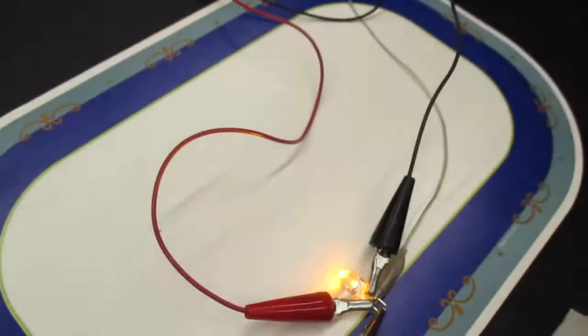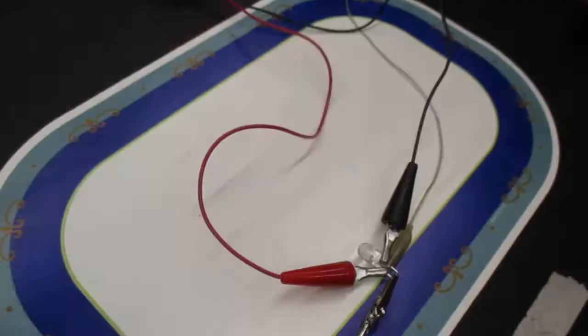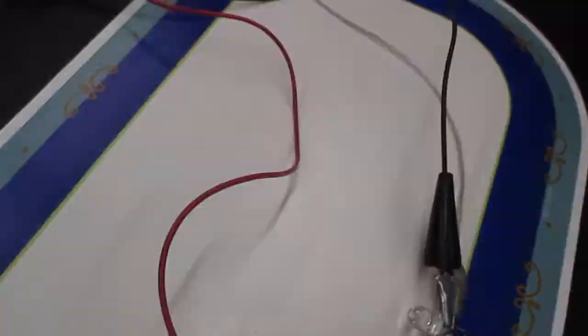Okay, that's in one direction. Now in the other direction, we're not seeing it light up. Now that's interesting. So let's look at our data. Now we see we have some data here. It's not quite linear, but it's close. But in the other direction, we didn't get anything, and we saw the LED didn't light up.